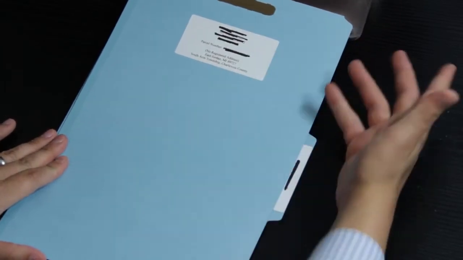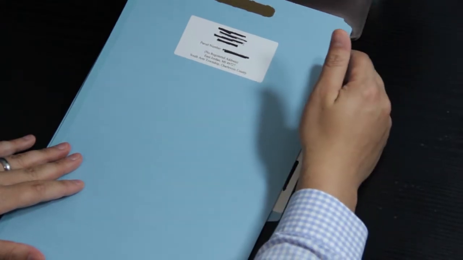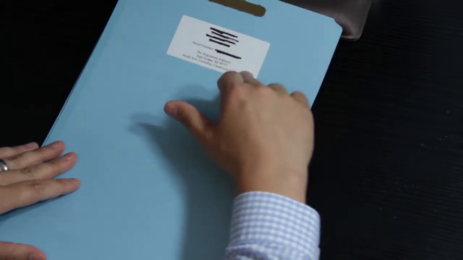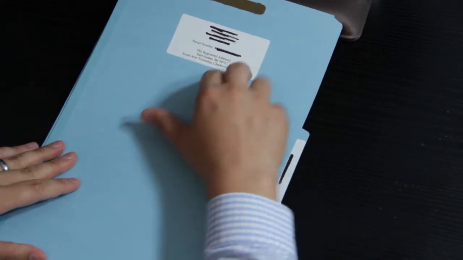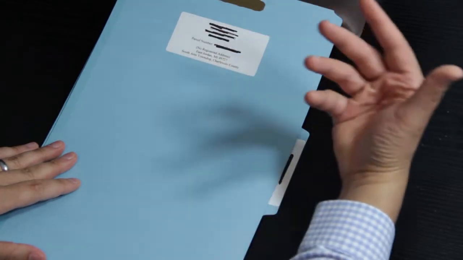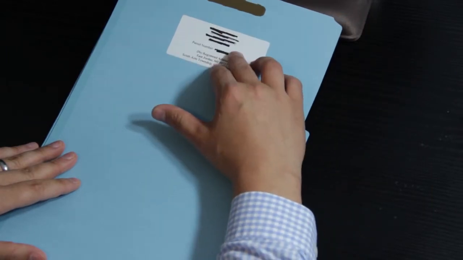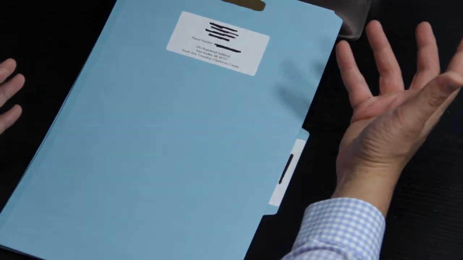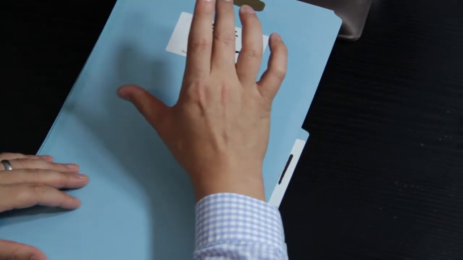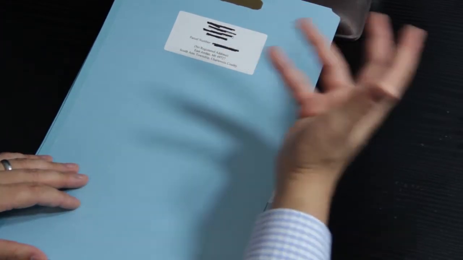I've blacked out some of this information because these are real files, and I don't want to give away all these people's info. When I first create this file, I put a little mailing label up here, and on this label I'll put the name and mailing address of the person I sold the property to, the end buyer, and also their phone number. So if I ever need to get a hold of them in the future, I can do that. And then the parcel number of the property, and then the address of it. This is really just a quick reference guide, so as soon as I pick it up, I know exactly what I'm looking at.